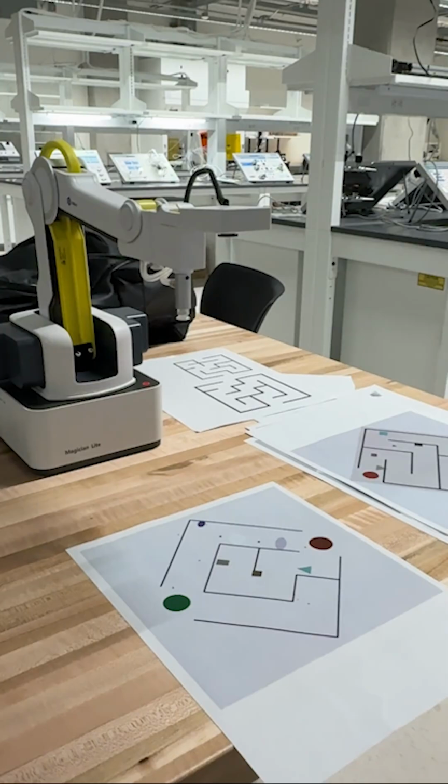So what you'll see is it'll take a picture, analyze the best image, and pass it into the A star algorithm while reducing the buffer size to try and keep the path closer to the center of the maze boundary.